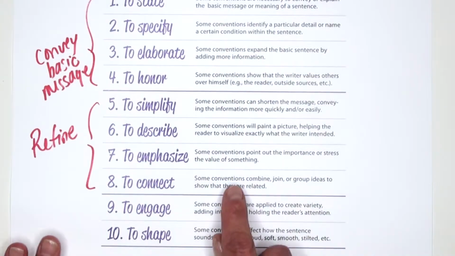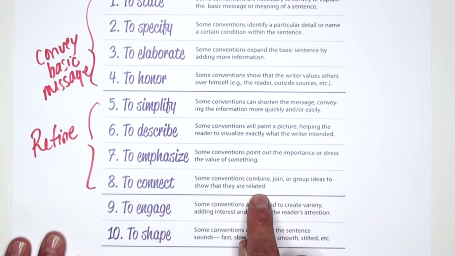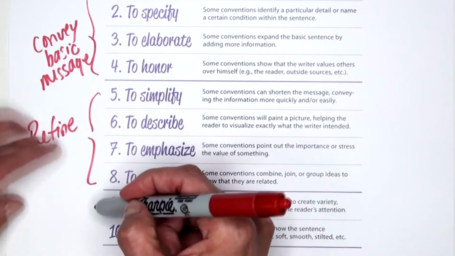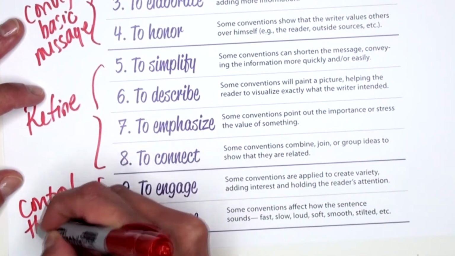When executing a skill about commas in a series or commas with compound sentences or even the use of semicolons, the purpose for all of those skills is to show connection. These conventions combine, join, and group ideas to show relationships. And this final category of purposes conventions serve is to control the message.